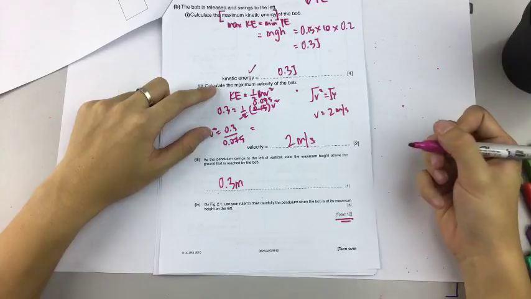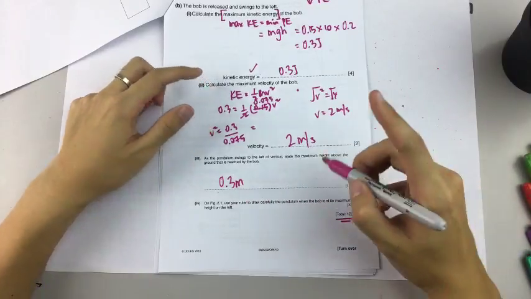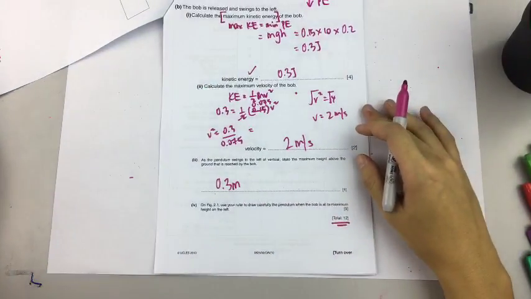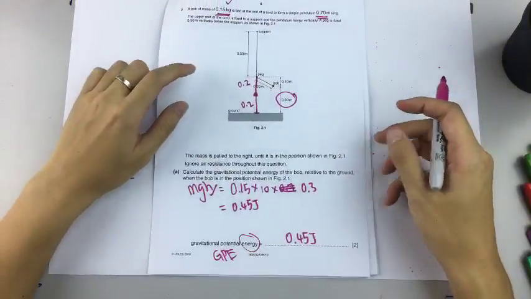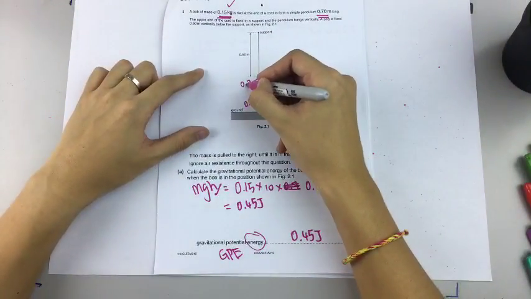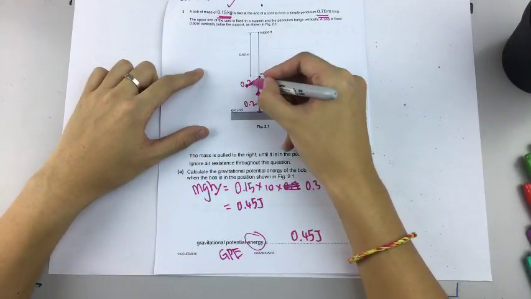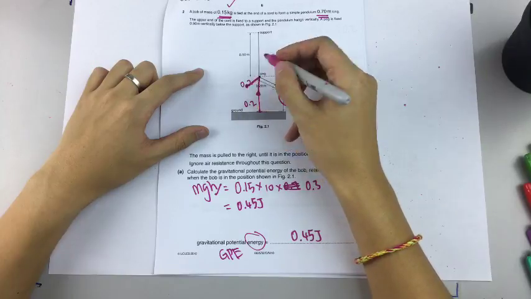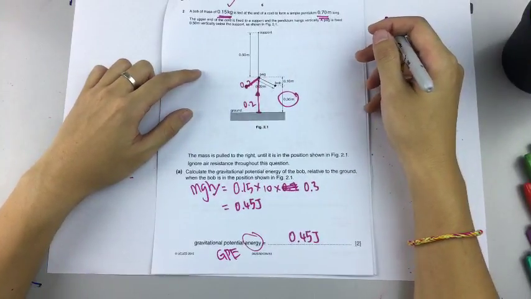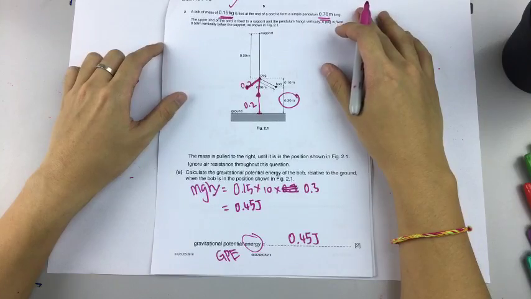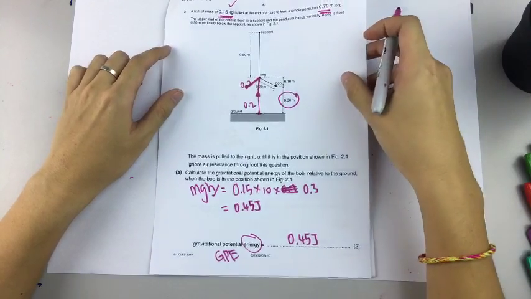1 mark. Then use a ruler, draw carefully. In your exam you have to draw carefully, so make sure that the angle will be the same. It will be something similar, somewhere here. Sorry, it's a bit slanted on the paper, so you can see how it works. Then let's move on to the next question.